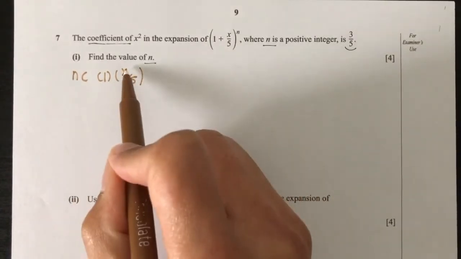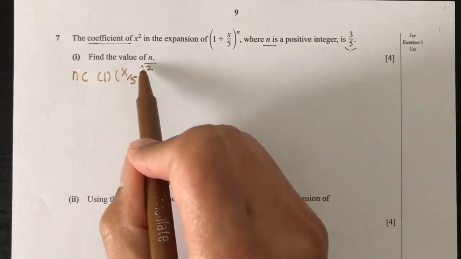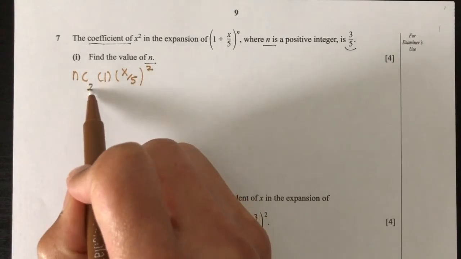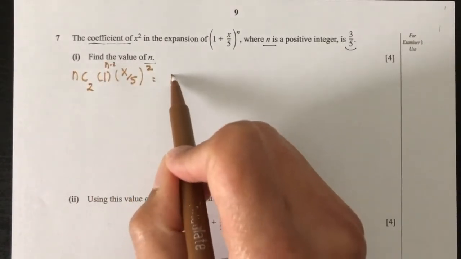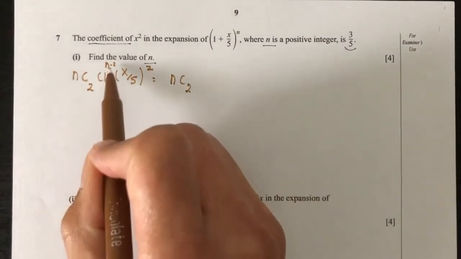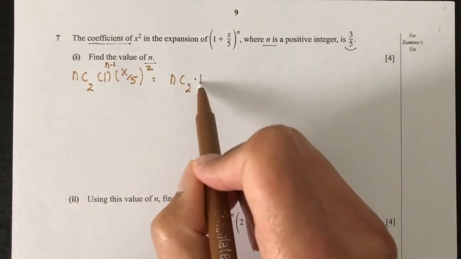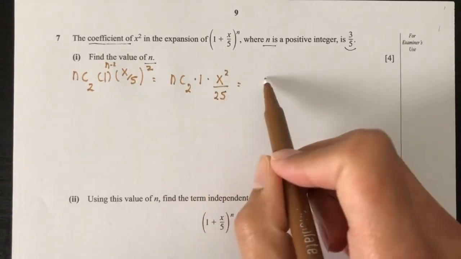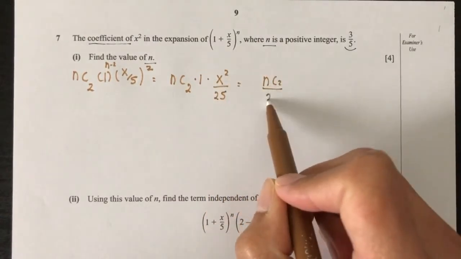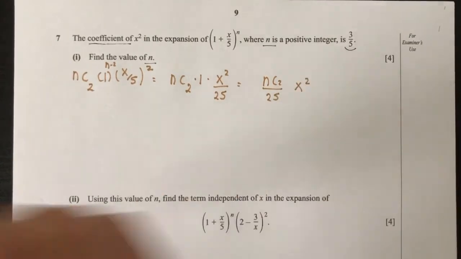So for us to get x squared, we have to have 2 here, and since this is 2, this has to be 2 as well, and n minus 2 will be right here. So we have n choose 2, anything power 1, so 1 power anything will also be 1, times x squared over 25. Now that will become n choose 2 over 25 x squared.